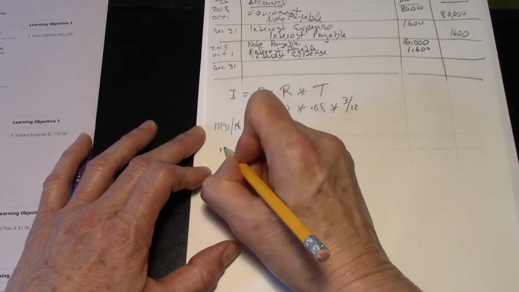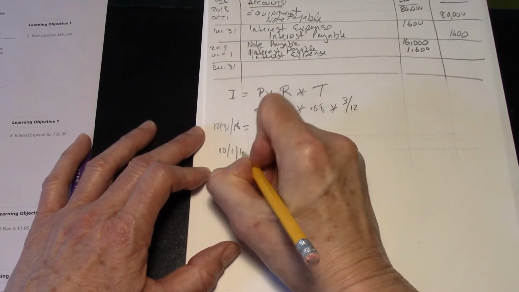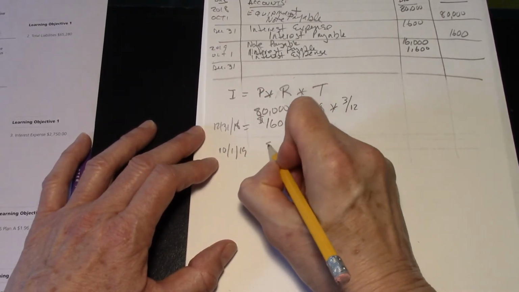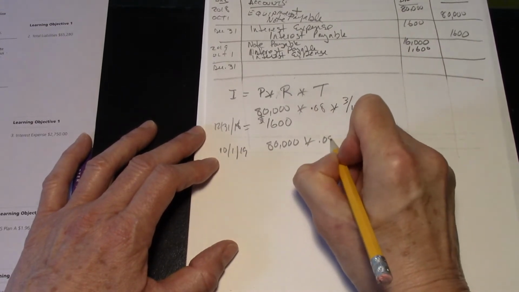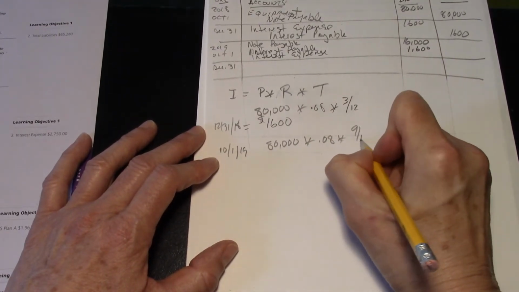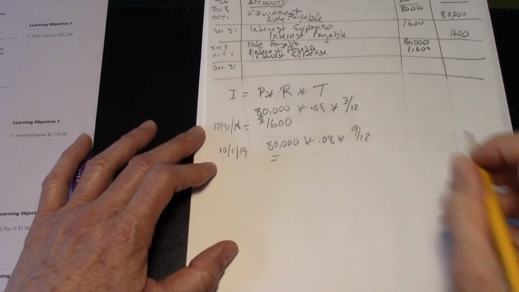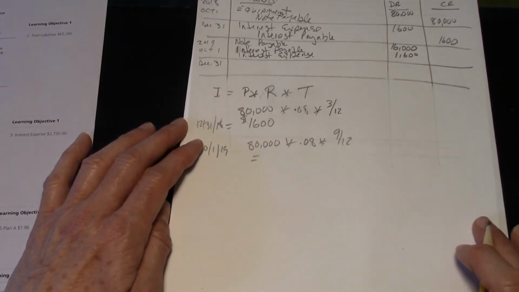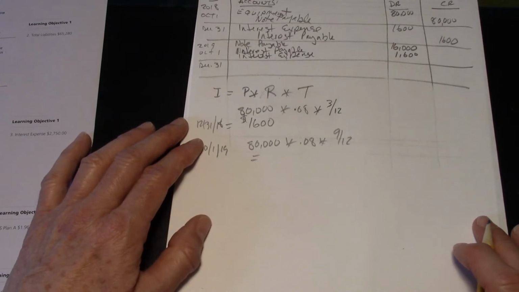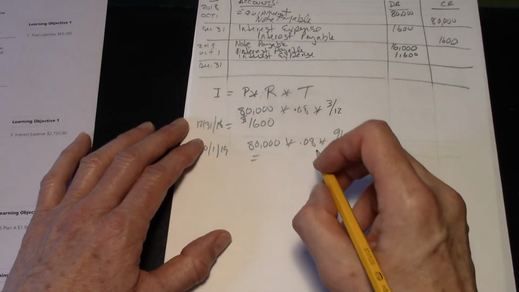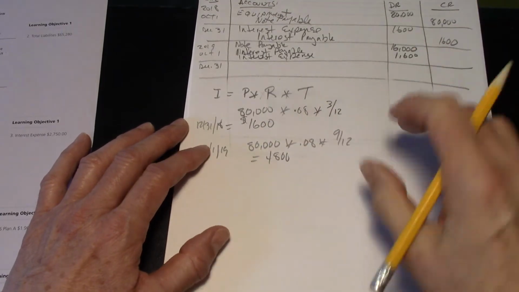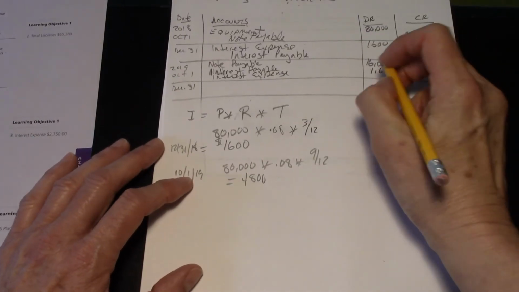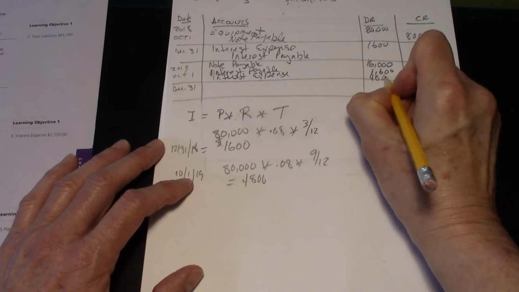So on 10/1/19, our principal is still 80,000. Our rate is still 8%, but now we've got 9/12, and that's equal to 4,800. I guess I could have just gone 1,600 times 3, but oh well. So interest expense is 4,800.